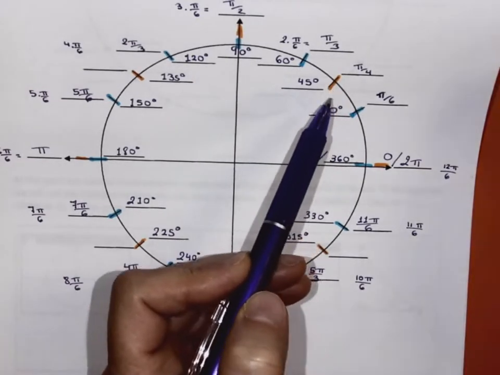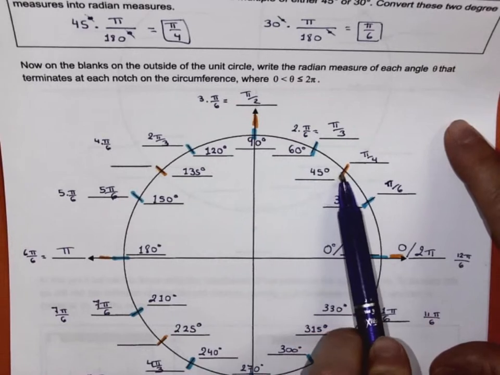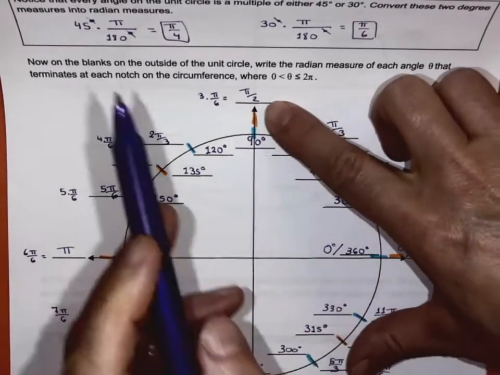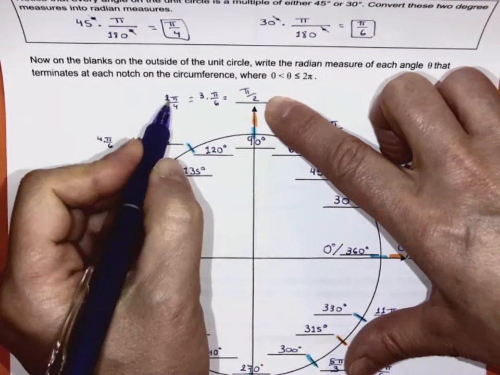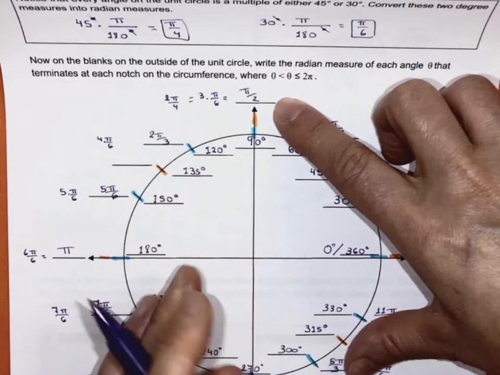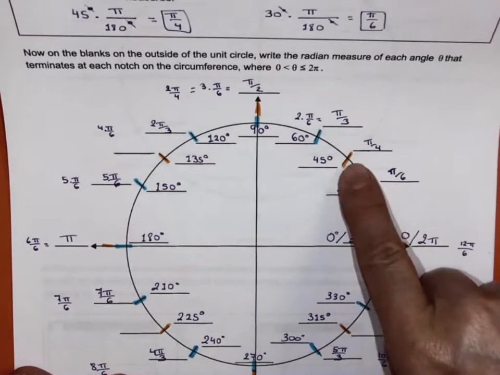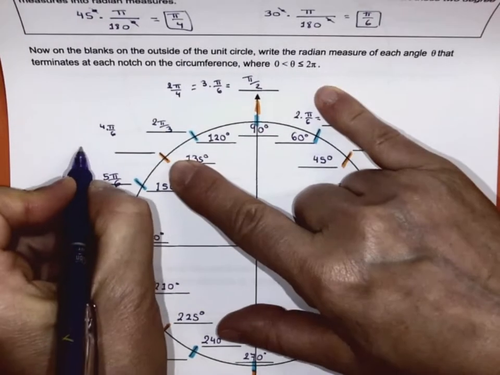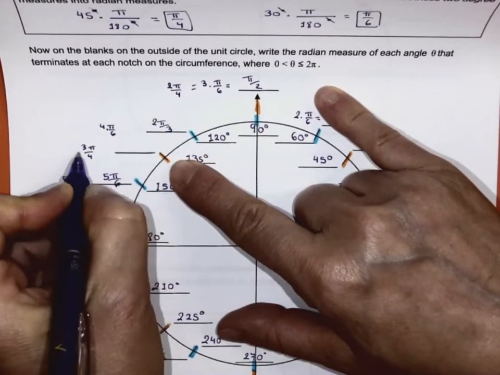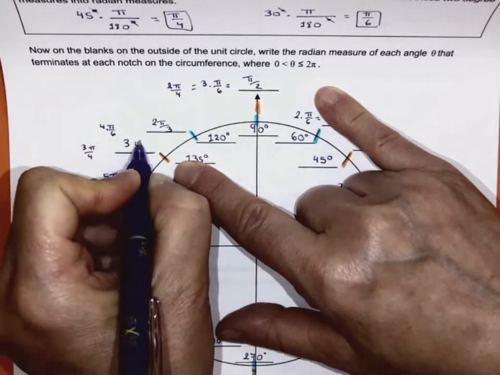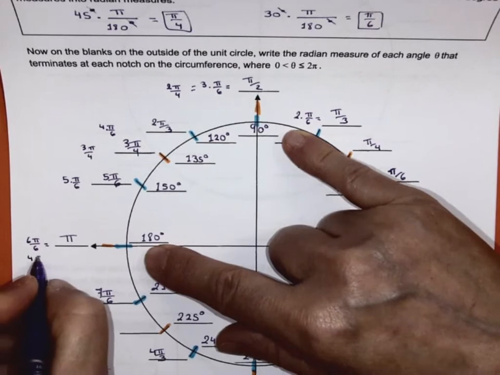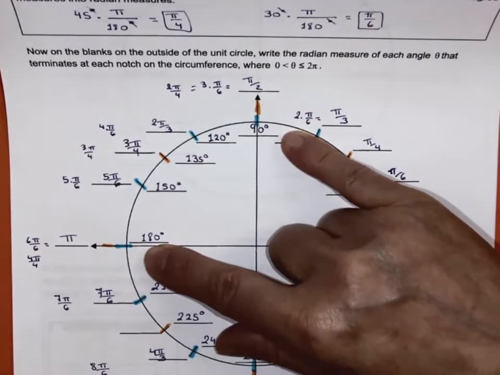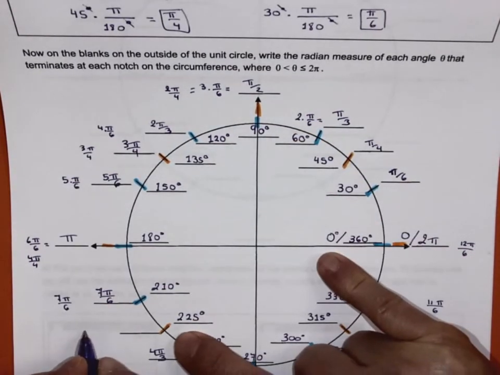So this one is 1 pi over 4. So that's 2 pi over 4. But 2 pi over 4 simplifies to pi over 2, which we already had, right? So 1, 2, this one will be 3 pi over 4. Well, look at that. That doesn't simplify, so we're going to leave it as 3 pi over 4. 4 pi over 4 goes to your pi. 5 pi over 4. You can see that doesn't simplify, right? So that goes there.